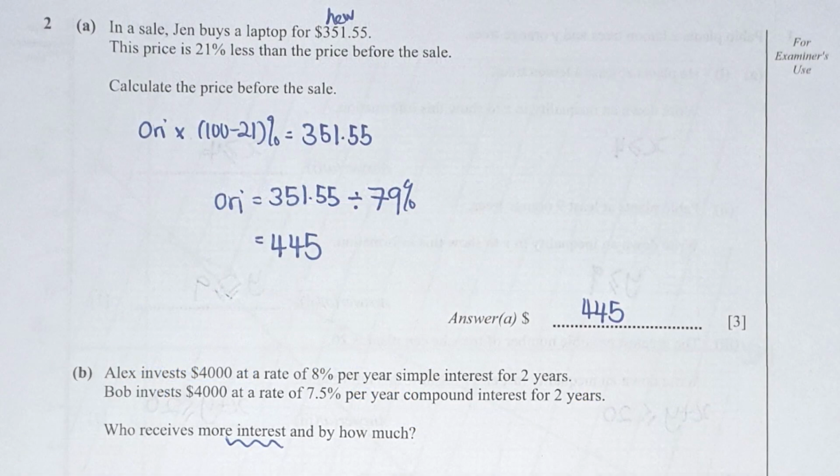In question 2, this 351.55 is actually the new price. Original times the discounted percentage, the balance is actually 79%, will get you 351.55. Hence for the original price, you'll be taking 351.55 divided by 79%. So your final result is 445.